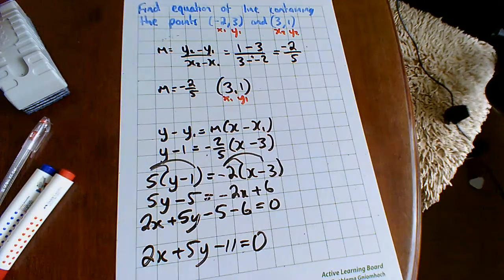And if there's any questions you can't get the answers to from the back of the book, please ask me and I'll do out the solutions.